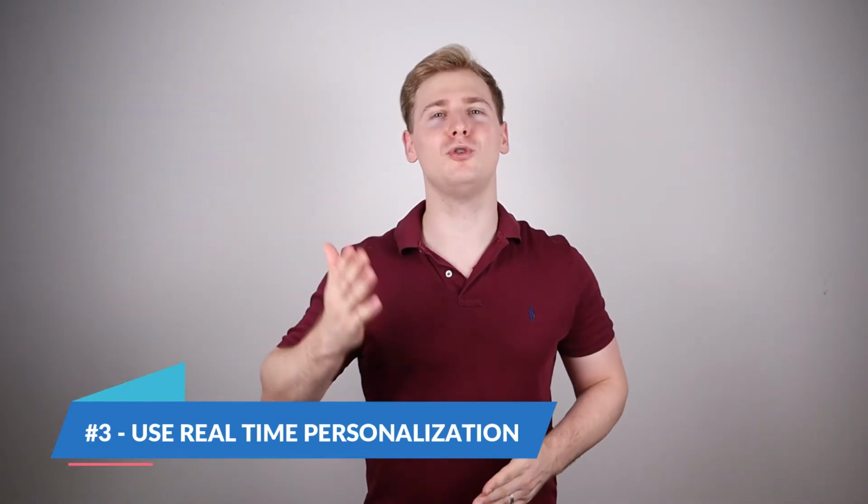The third way how to personalize your content is to use real-time personalization based on important triggers. This tactic is extremely effective as you can provide relevant information to your users based on their interest, location or other important demographic triggers that are important to your business.